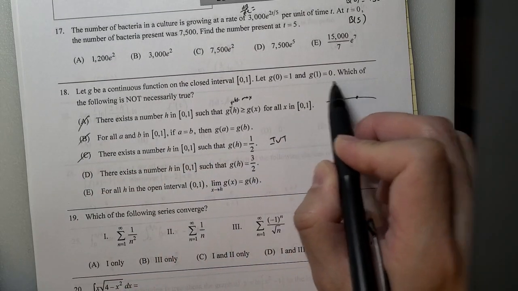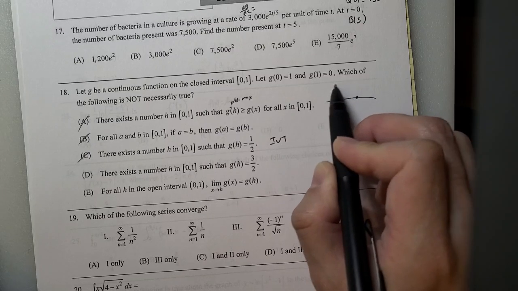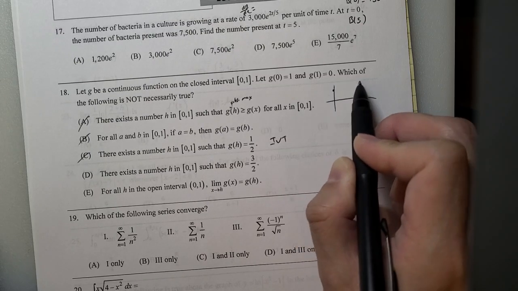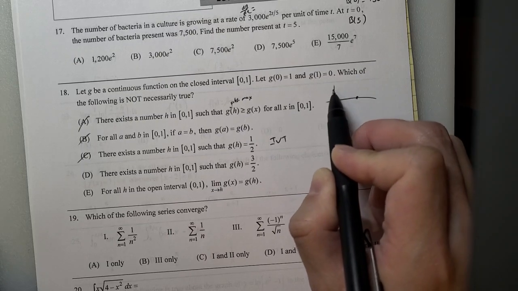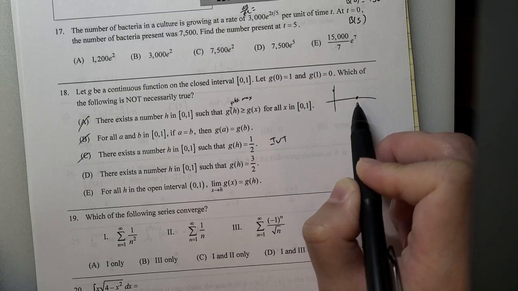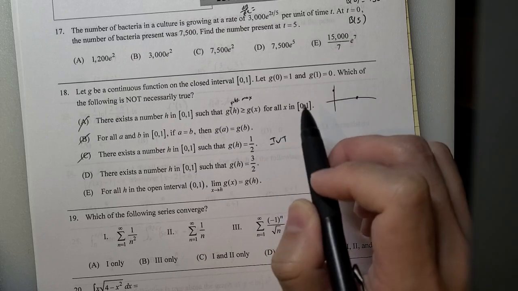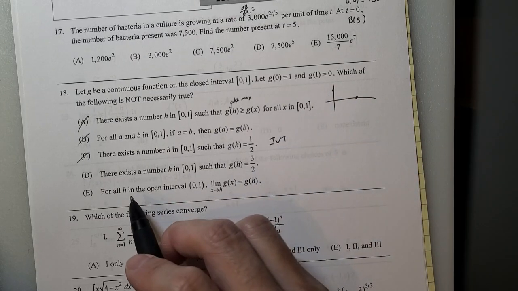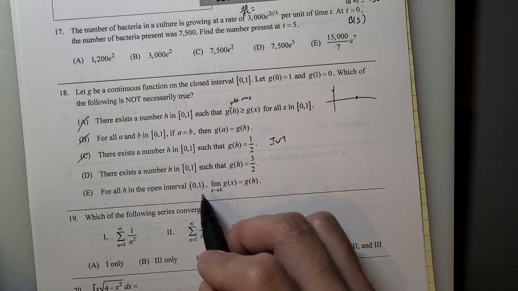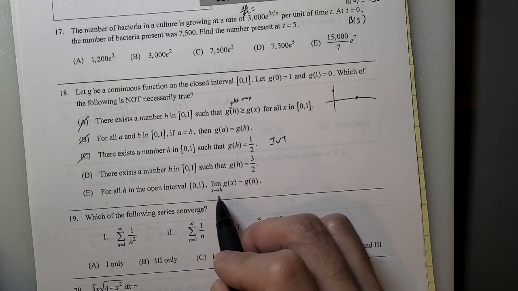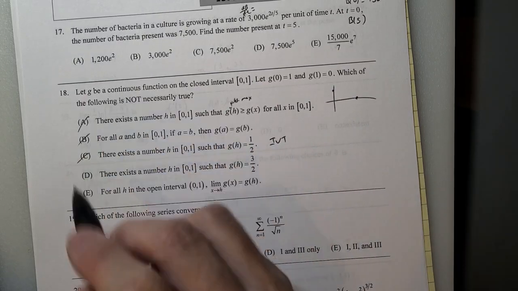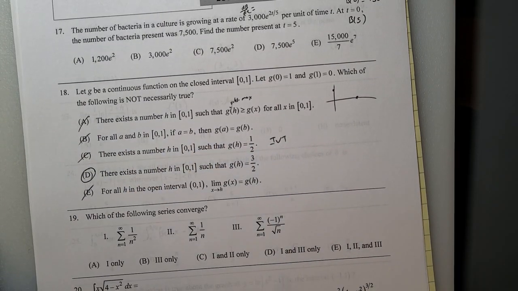This one, g of h is 3 halves. We don't know. That's above this point, right? It'll be up here. We don't know if it will go up to there because it can just be a straight line down, okay, by IVT. So this is probably the answer, but let's look here. For all h in the open interval 0 and 1, limit as x goes to h of g of x is g of h. This is just the definition of continuity. So when we know it's continuous, the answer is D.